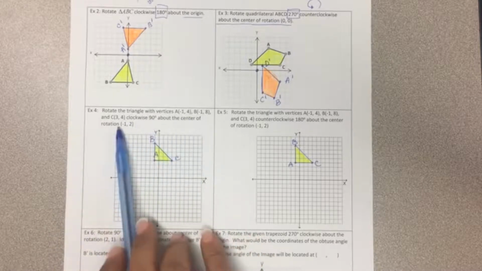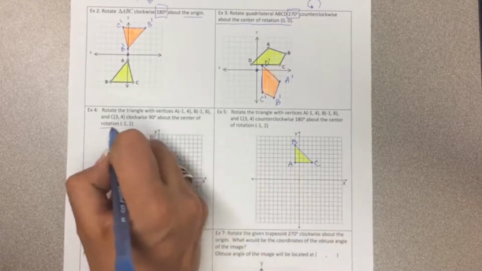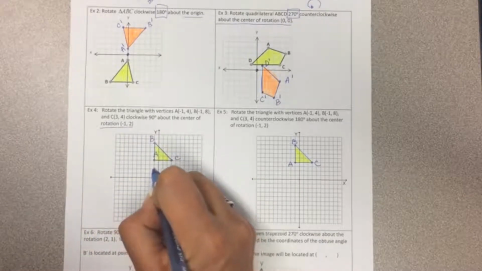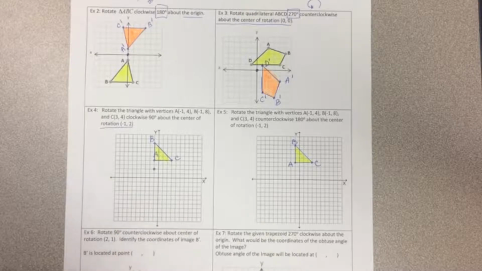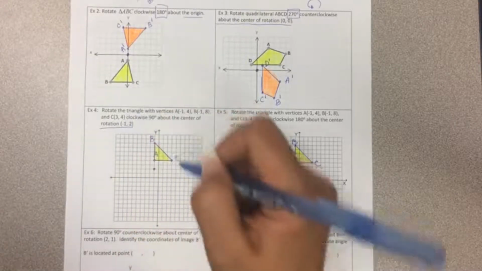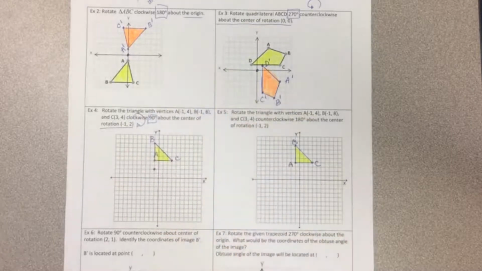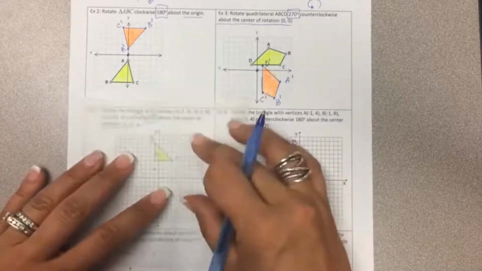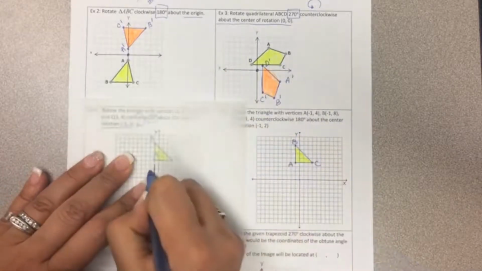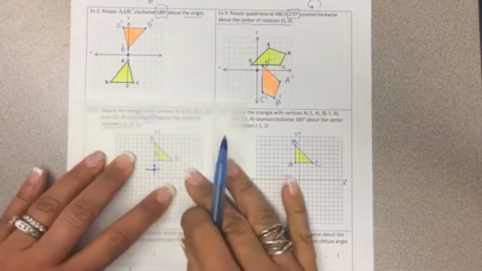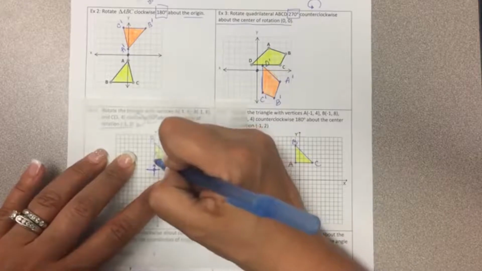with the given vertices around the center of rotation -1, 2. So negative 1, 2. Now here will be the center of rotation. Center of rotation can be anywhere on the coordinate plane. We're going clockwise, so with the clock, 90 degrees, 1/4 turn. So with the transparency, I can mark again my center of rotation right away. Center of rotation is where we set the object in motion from.